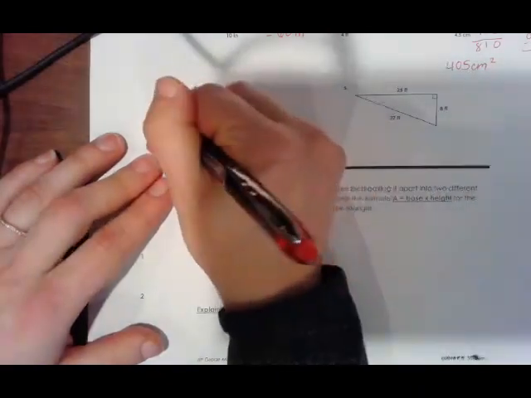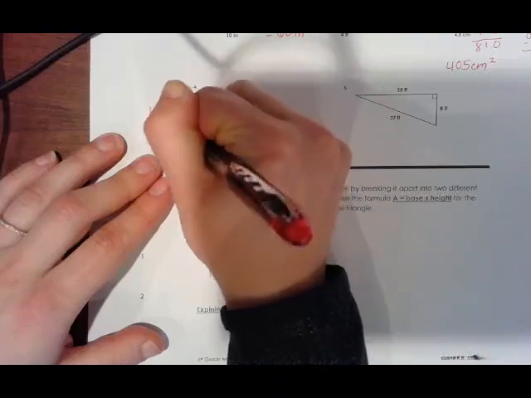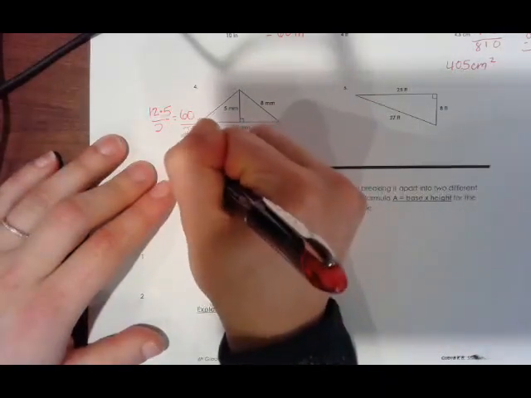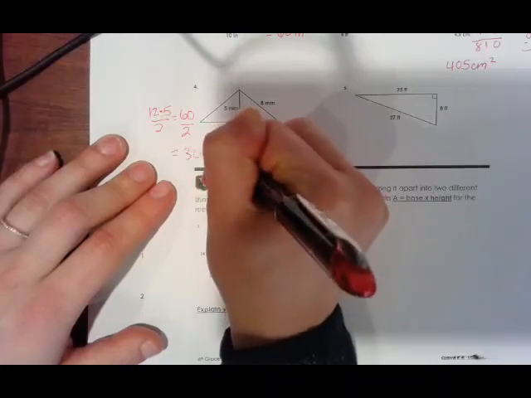Well, 12 times 5 is 60. And then we have 60 divided by 2. 60 divided by 2 is 30 millimeters squared.